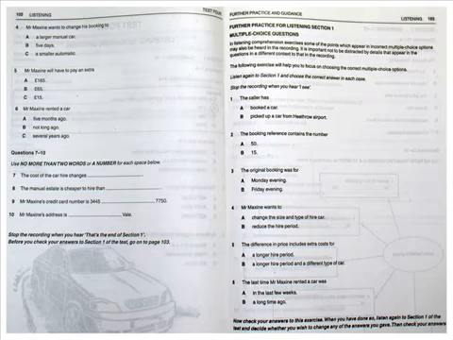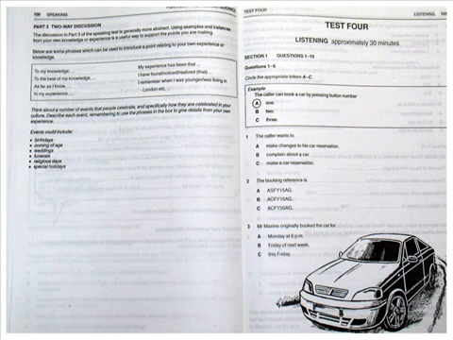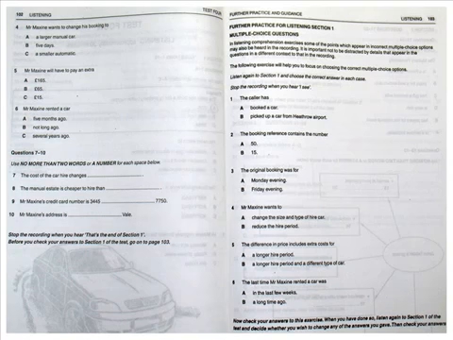You can see that there is an example which has been completed for you. On this occasion only, the conversation relating to this will be played first.